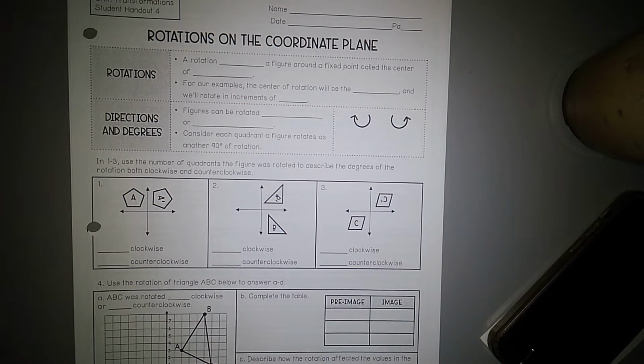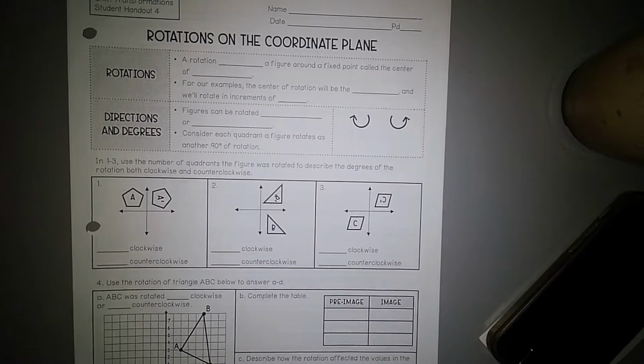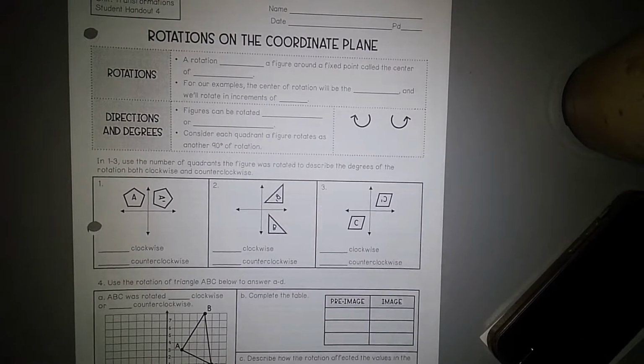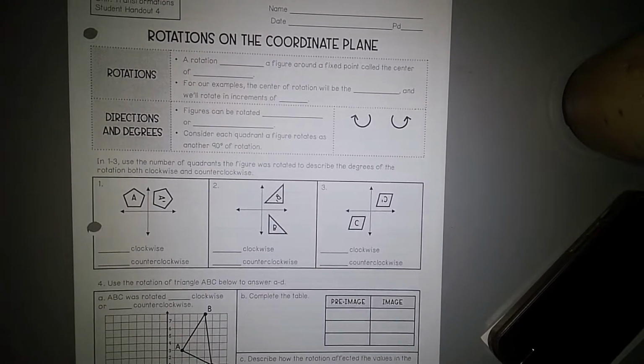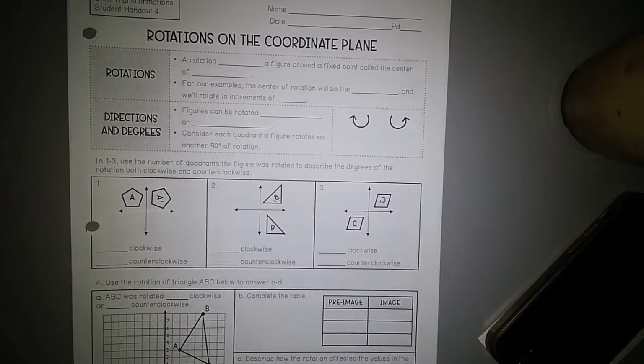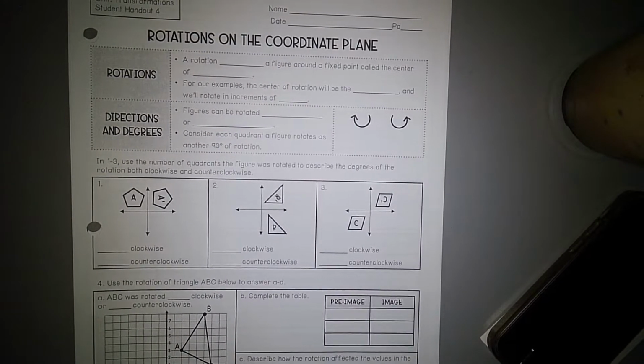Alrighty, course report. This is page 7 in your course report binder. Sorry, it's a video. Whoa there. Sorry, something popped up on my computer. So we are going to work through this. Let me get something real quick.